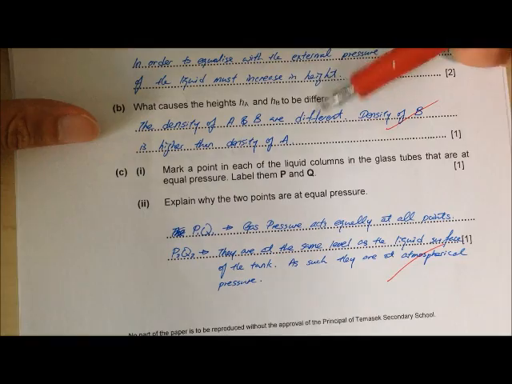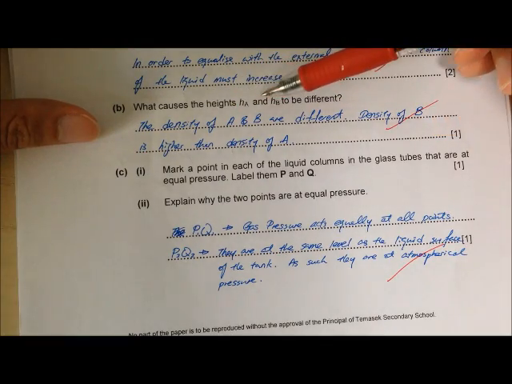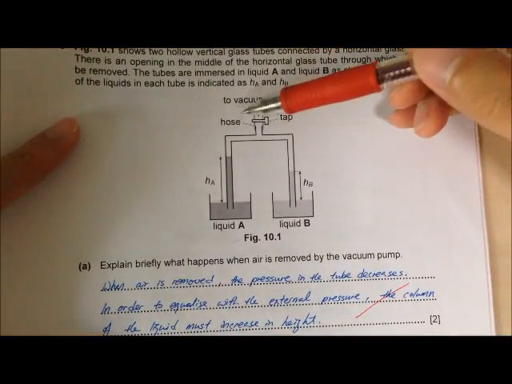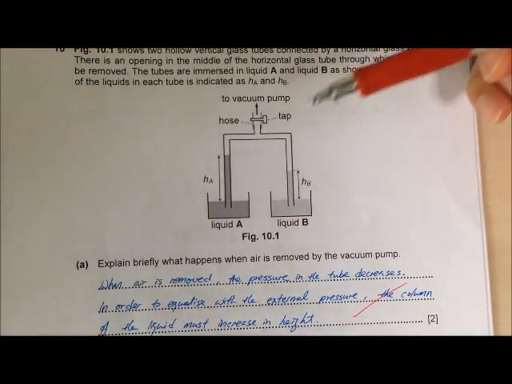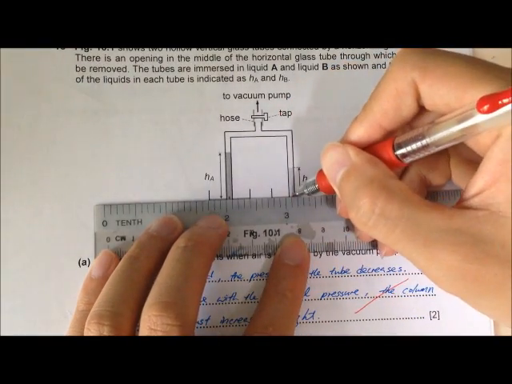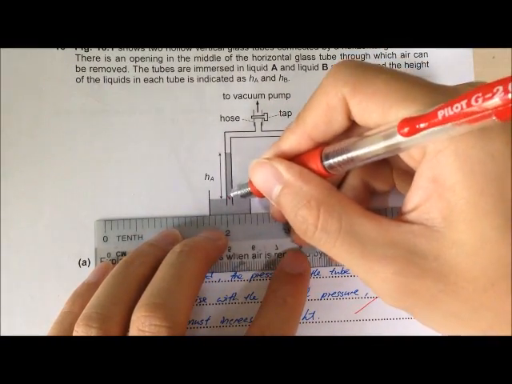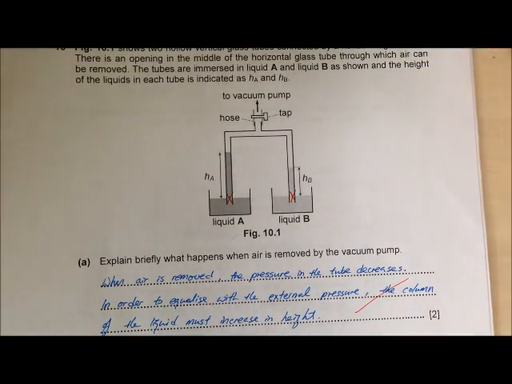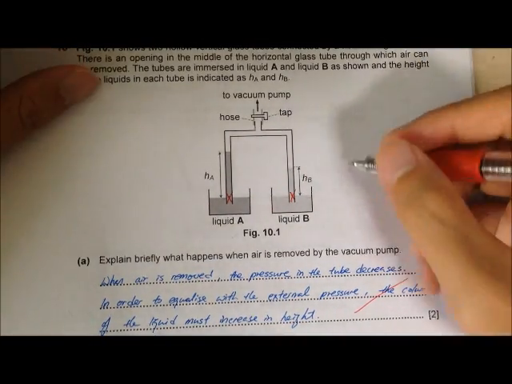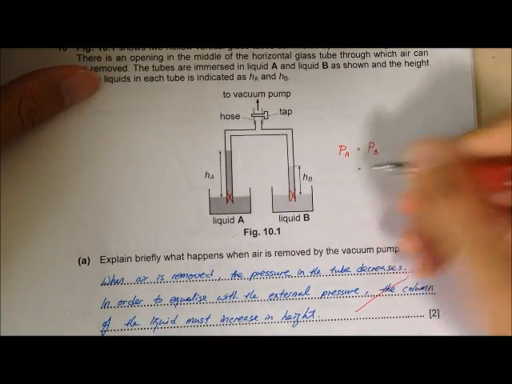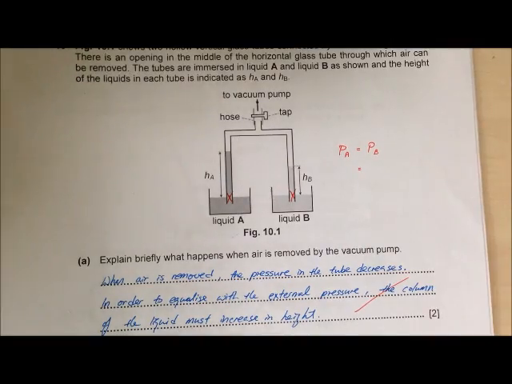Then for your part B, what causes the height difference? When you look at these two, if you look at the pressure here, this pressure and this pressure must be the same. So your pressure at A must be equal to pressure at B, and this pressure is due to rho g h.